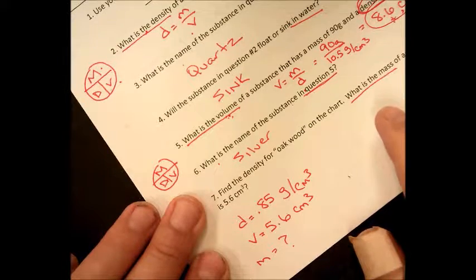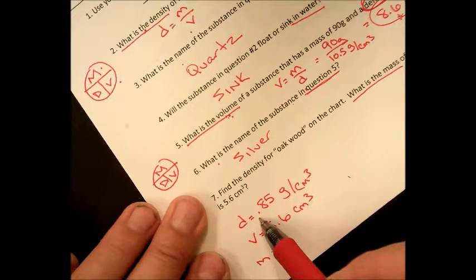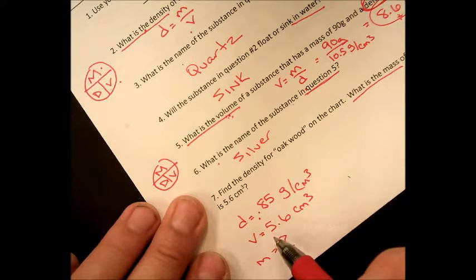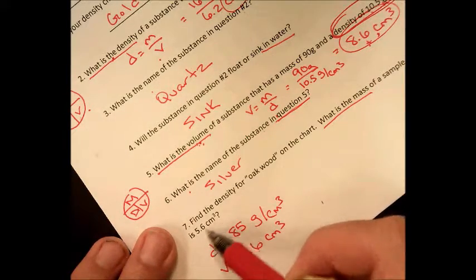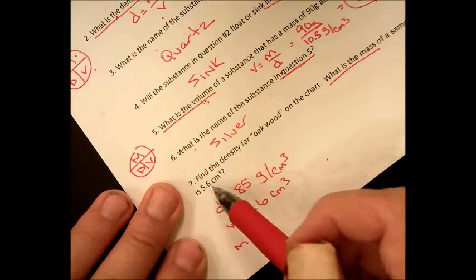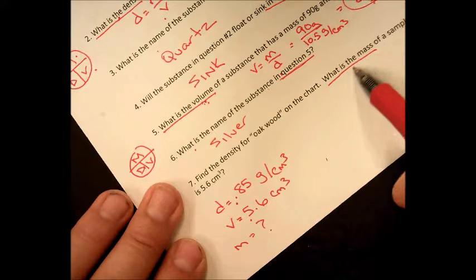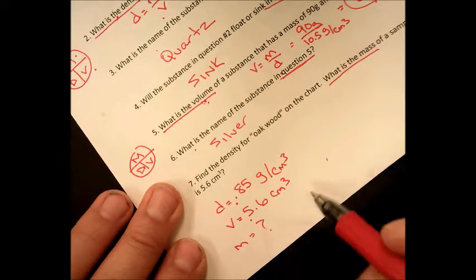M equals question mark. So we had the density we found from the chart up top. The question gave us the volume of 5.6 right there. And it says, what is the mass, is the question that we're trying to find. So I'll put mass with the question mark. And then we just do the same thing.